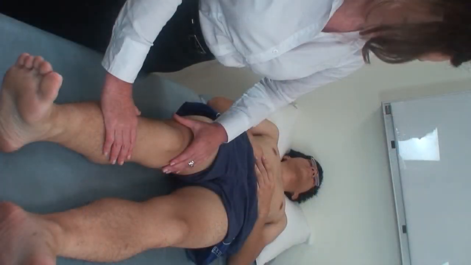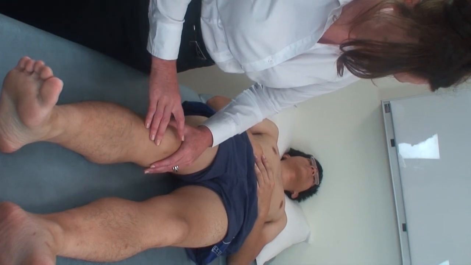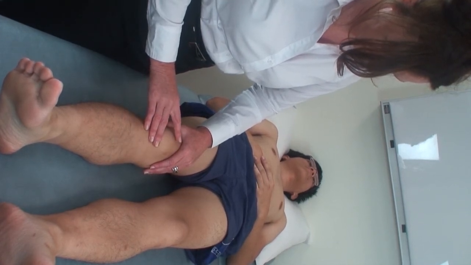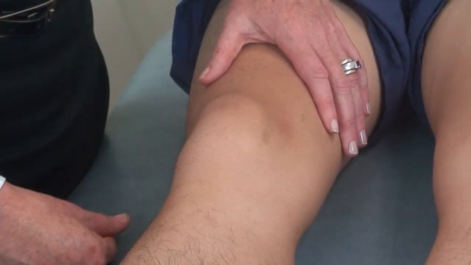Special tests are used to detect effusions. Moderate to large effusions are evident using the patella tap. Place your left hand on the suprapatellar pouch to empty it of fluid, and then press on the patella to find excessive movement in the intercondylar groove.